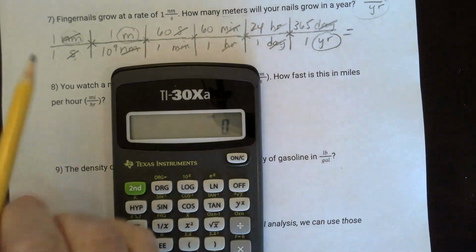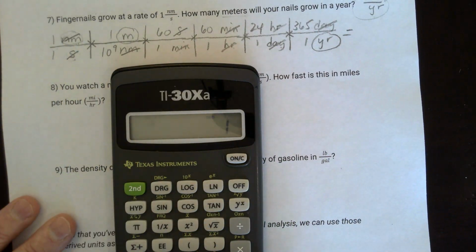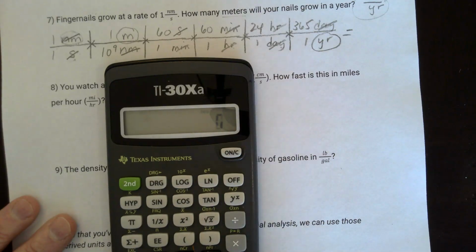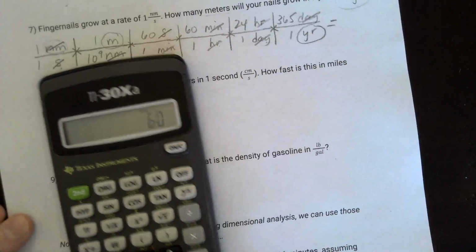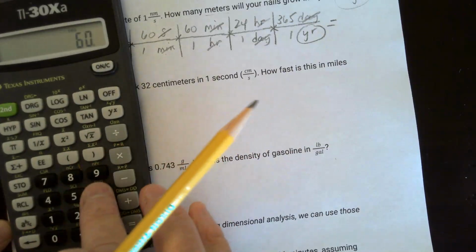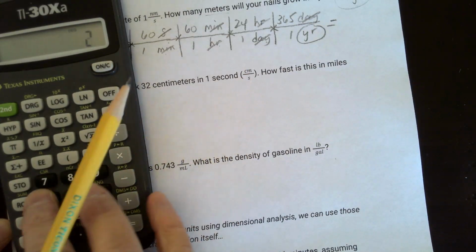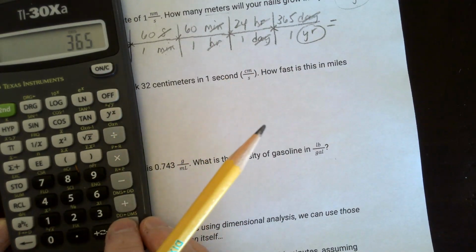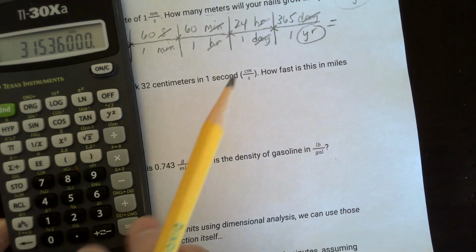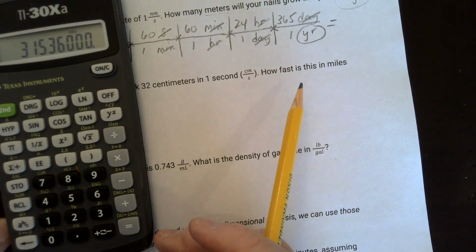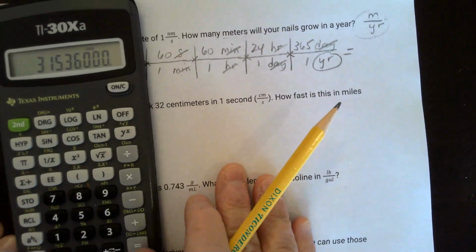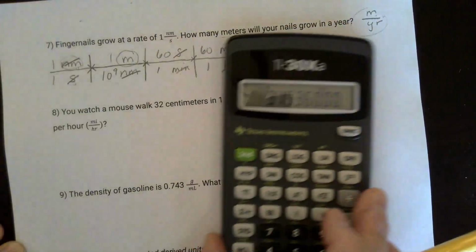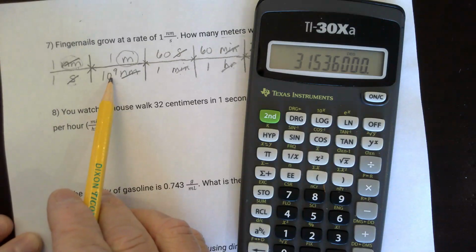So I'm going to start with 1 times 1, which is just 1, right? So 1 times 60, times 60 again, times 24, times 365, right? And so that's just the numerator. I still need to divide by 10 to the 9th.